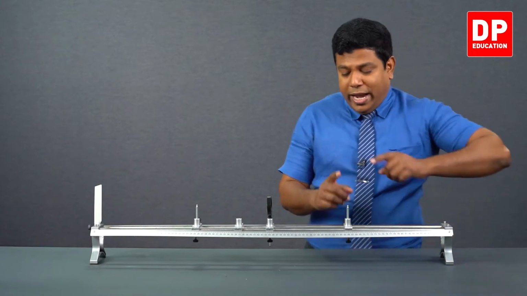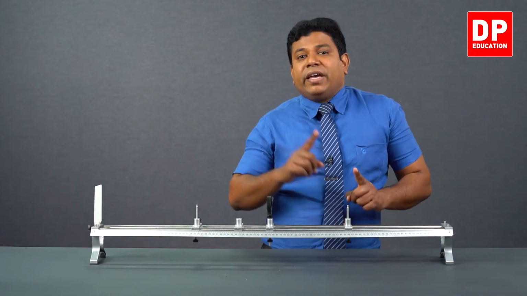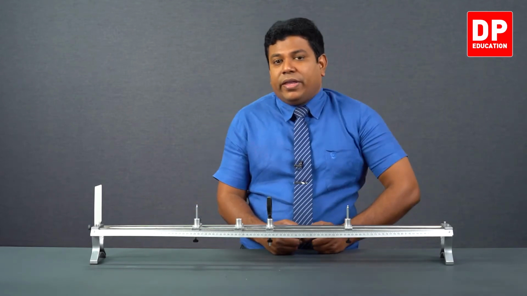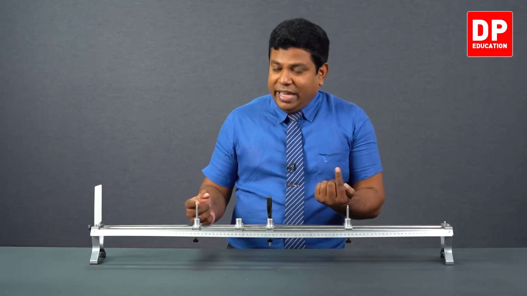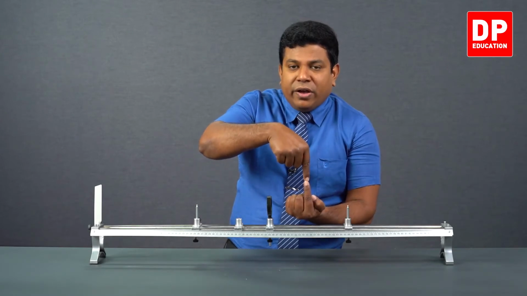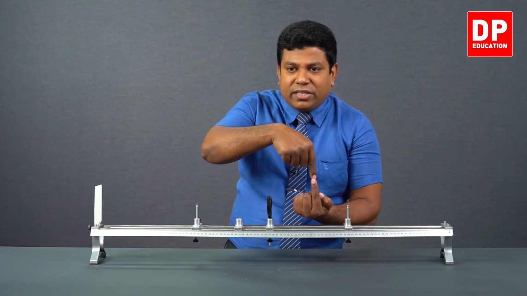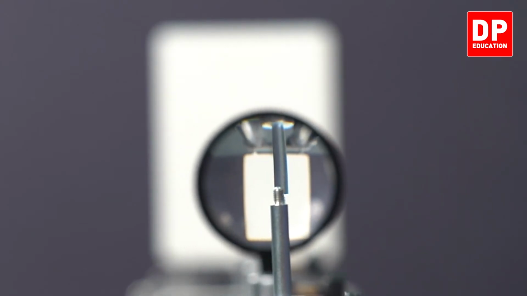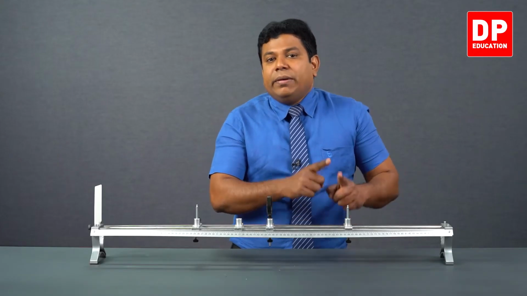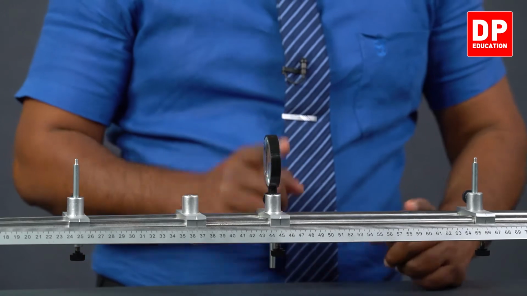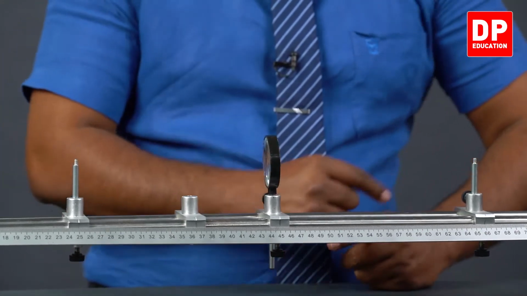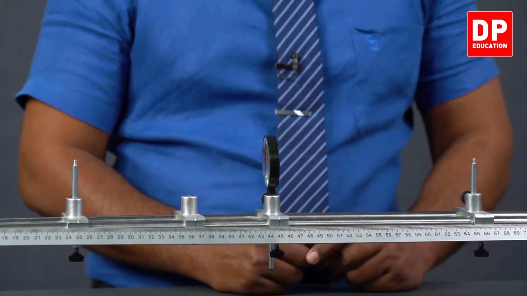Right, students. So at this position, I can see the image and this one are aligned together. That means the object here and the inverted image of this, the real image, they are together. When I change my line of sight, they move together, which means this is where the image has to be. So I can measure the distance between the lens and the image. That will give me the image distance, which we mark by V.